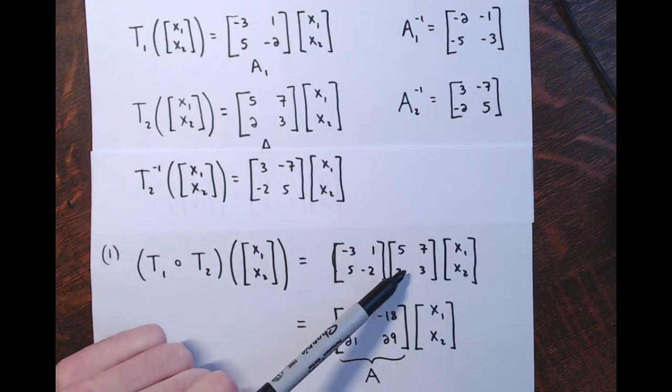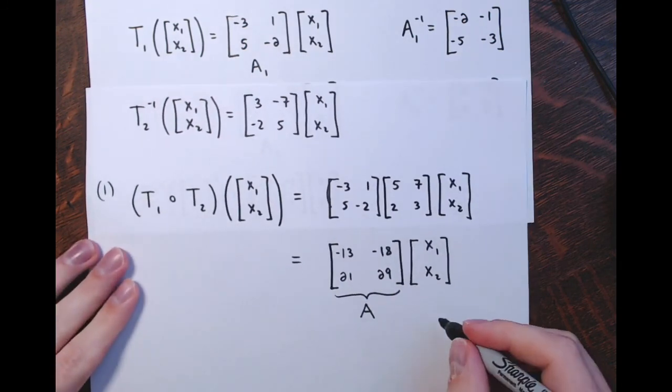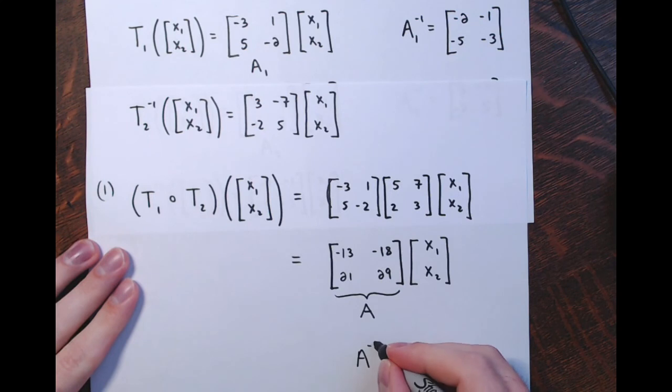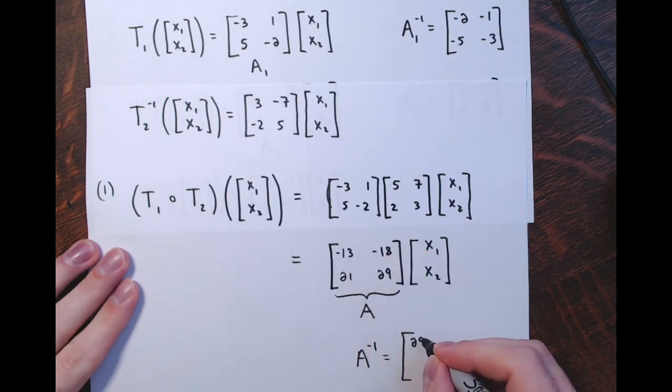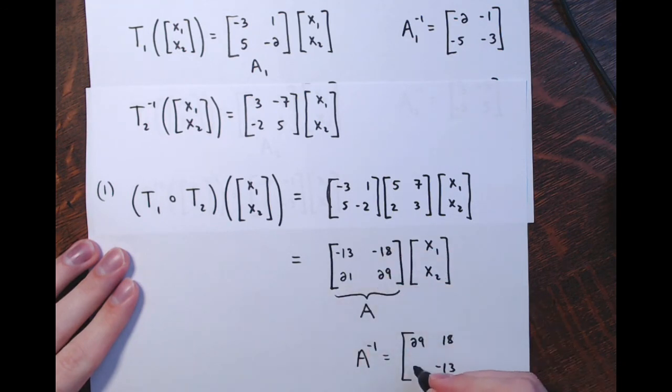Both of these have a determinant of 1, and the determinant of a product is the product of the determinants. So this matrix also has a determinant of 1. So A inverse would just be: switch the main diagonals and take the opposite of the other two. Positive 18, negative 21.